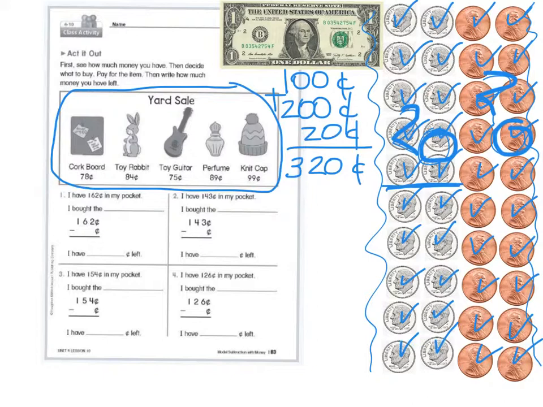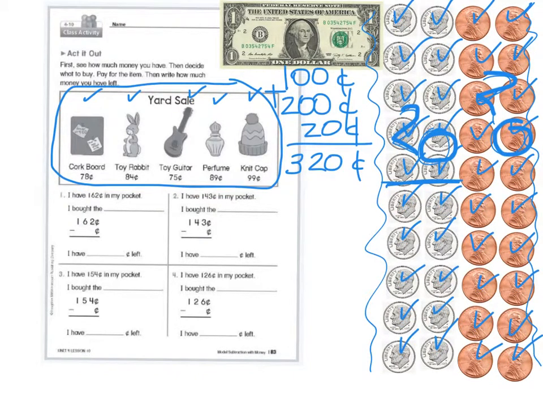And the items at the yard sale, you have cork board. A cork board is just like a little board that's made of a cork material that you can use push pins to stick notes into. So it's like your own little message board. So you have a cork board, there's a toy rabbit, there's a toy guitar, some perfume, and then a knitted cap or a knitted hat.